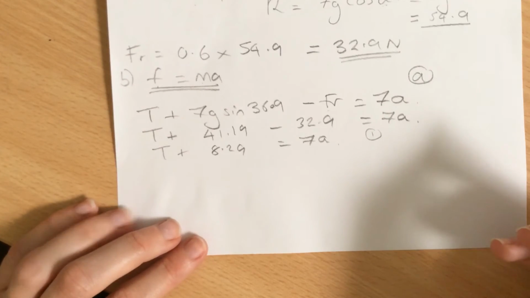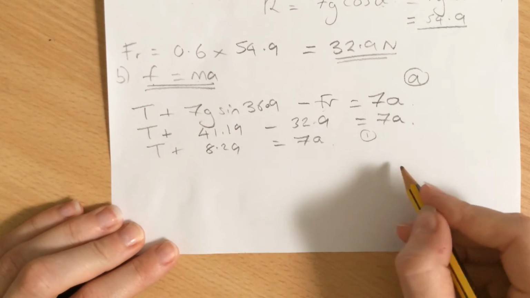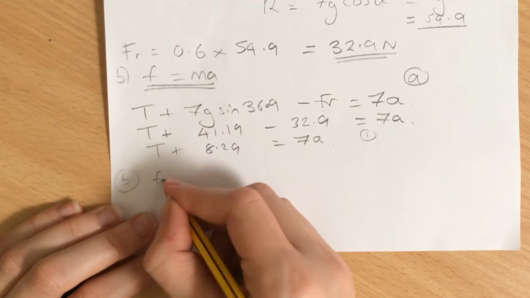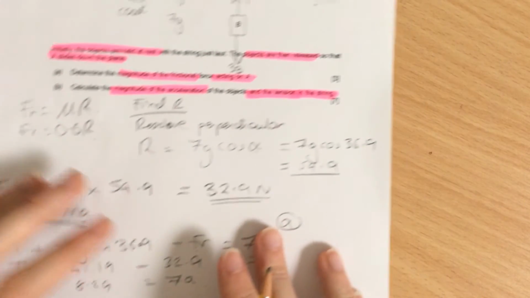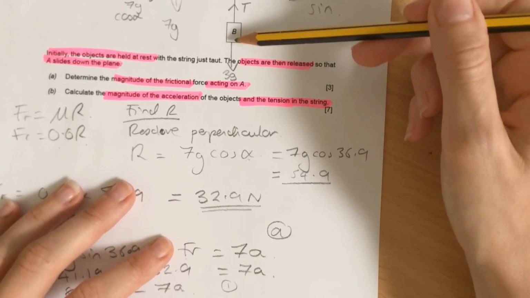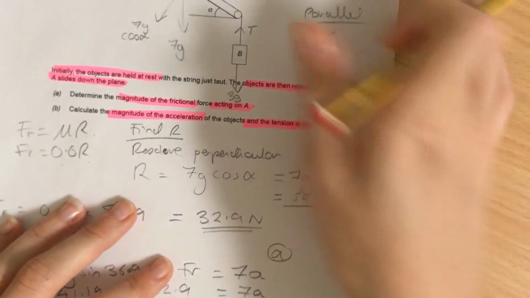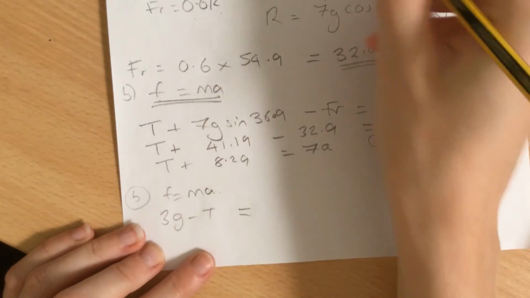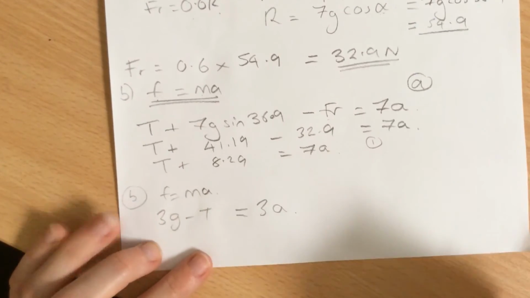Now we're going to do F equals ma for object B. So looking at object B, the force pulling it forward is 3g, the force holding it back is T. So we have 3g take away T equals the mass, which is 3, times acceleration.